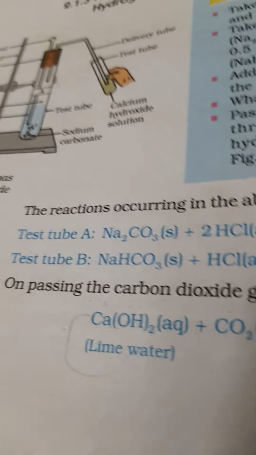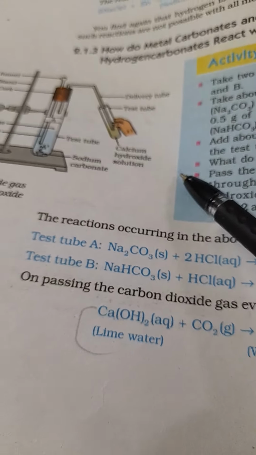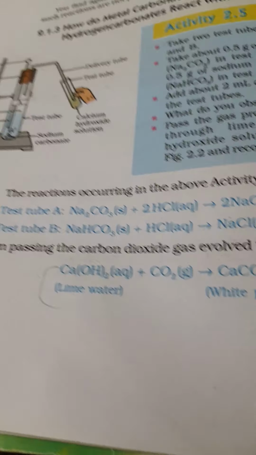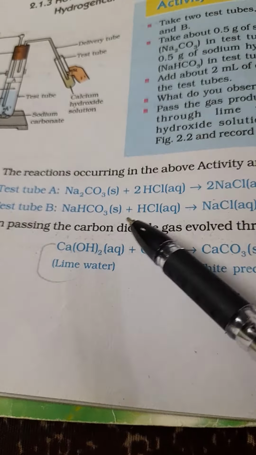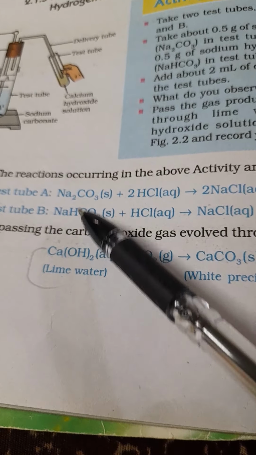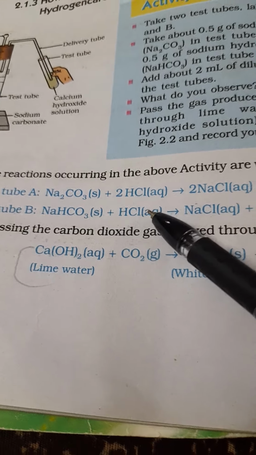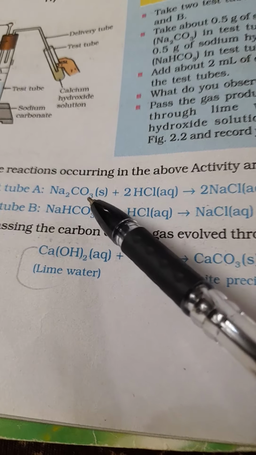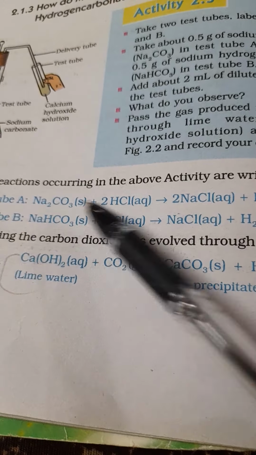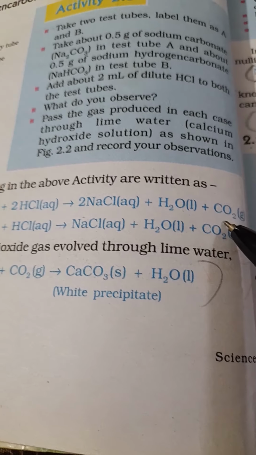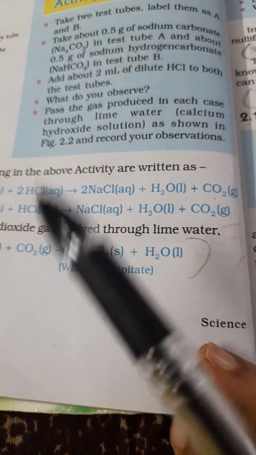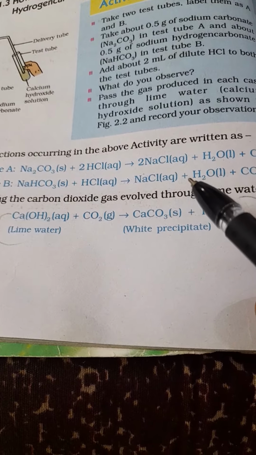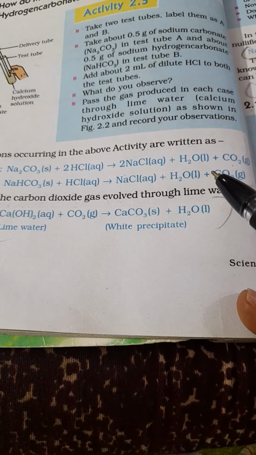As you know, we can see that once this reaction takes place, we will see the equations for what is happening. What did you have in test tube A? It is Na2CO3, sodium carbonate. What happened when HCl is added to sodium carbonate? Na and Cl will combine, that is sodium chloride, plus water, plus carbon dioxide gas will be evolved. So we are getting 3 products, NaCl, H2O and CO2.